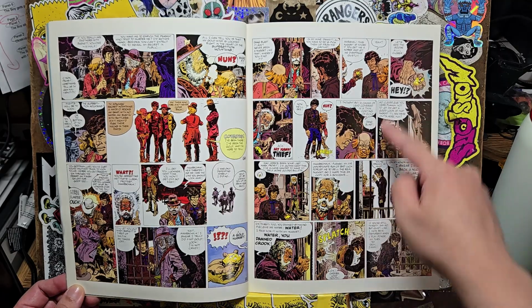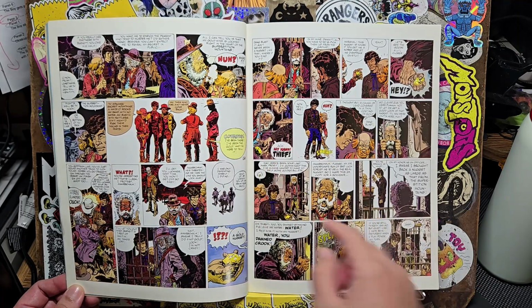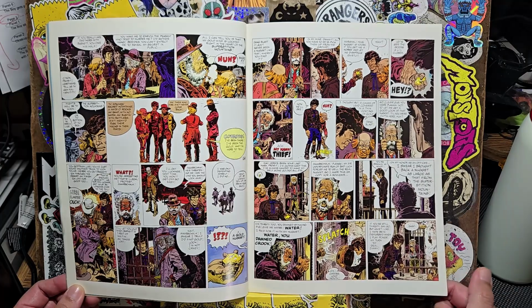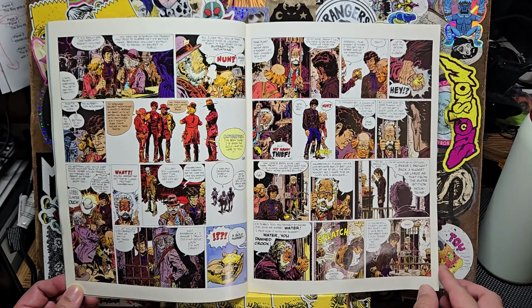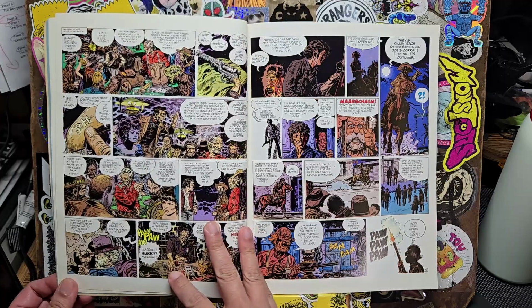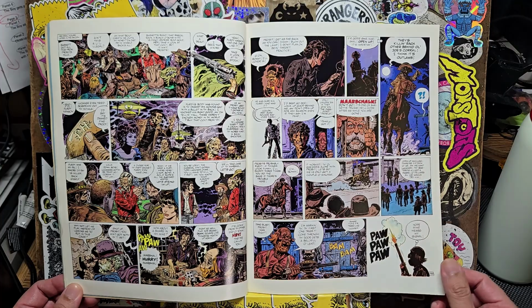In fairly dark colors, but enough bright colors to still help define the characters. Dark colors. Look at that purple, it is very dark. I have not read this yet.